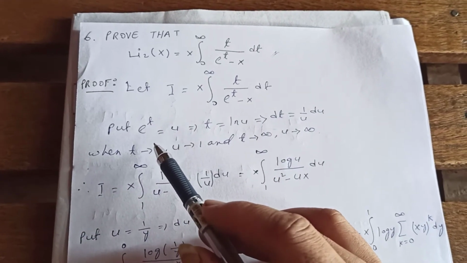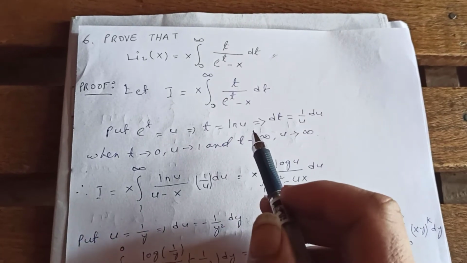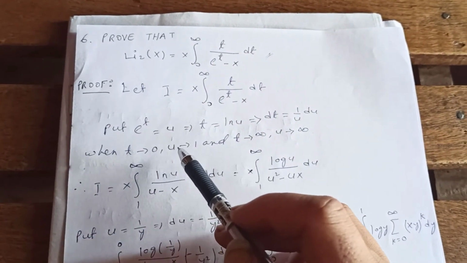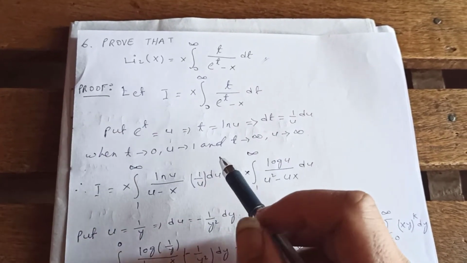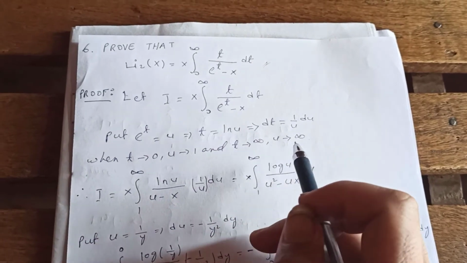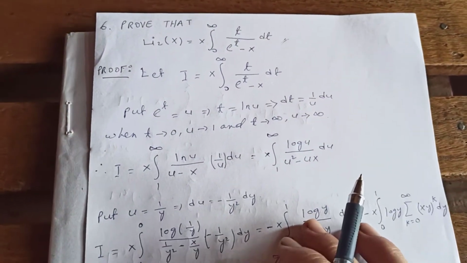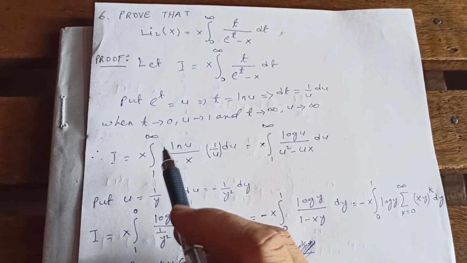Now let's put e^t equal to u, then t is log u, right? Then dt is 1 over u du. When t tends to 0, then u tends to 1, right? This e^0 is just 1. And as t tends to infinity, u tends to infinity again. Therefore, integral I is x times the integral from 1 to infinity.